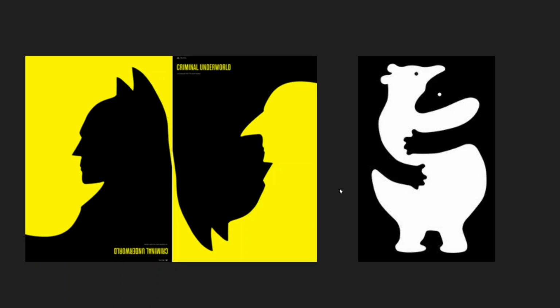Here are some more examples of this. This was a great one here. This is an example of a complex Gestalt principle where the positive and negative space flip-flop back and forth, depending on how you look at it. What is the positive? There's not a clear distinction.